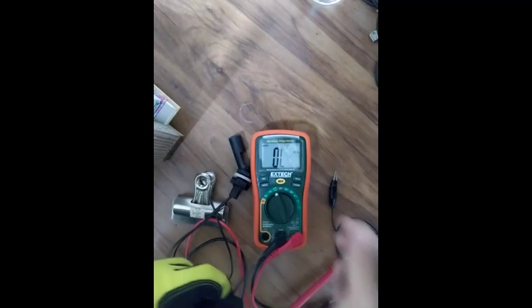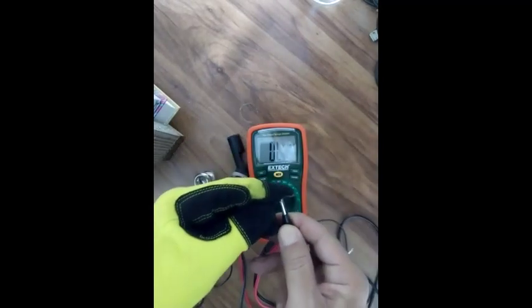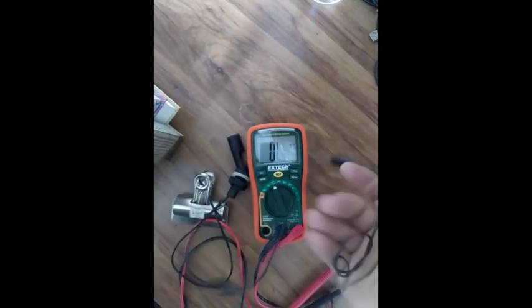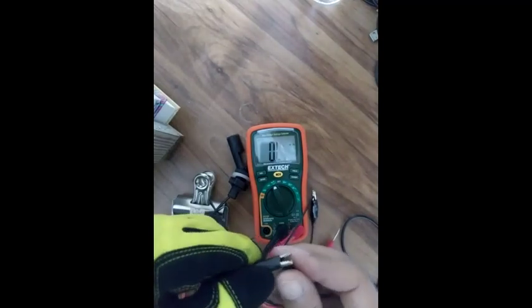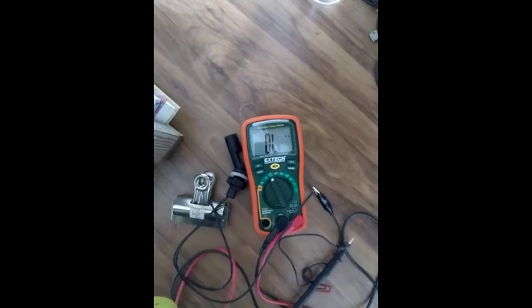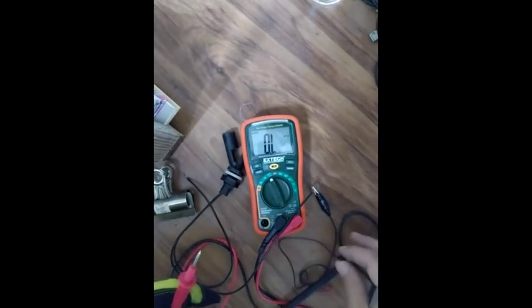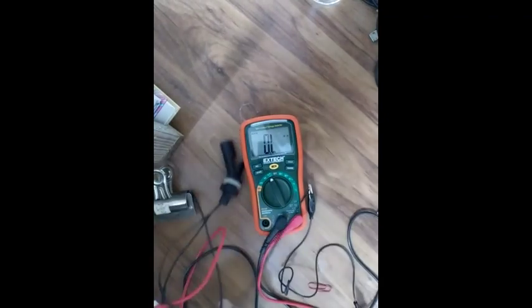Let's see. I got an alligator clip here to get this right here, and then from there go to the terminal. Let's say it's going to be the black one here. It doesn't matter, it's not polarized. And then the other one, the red one, will go to the other terminal within the cable.